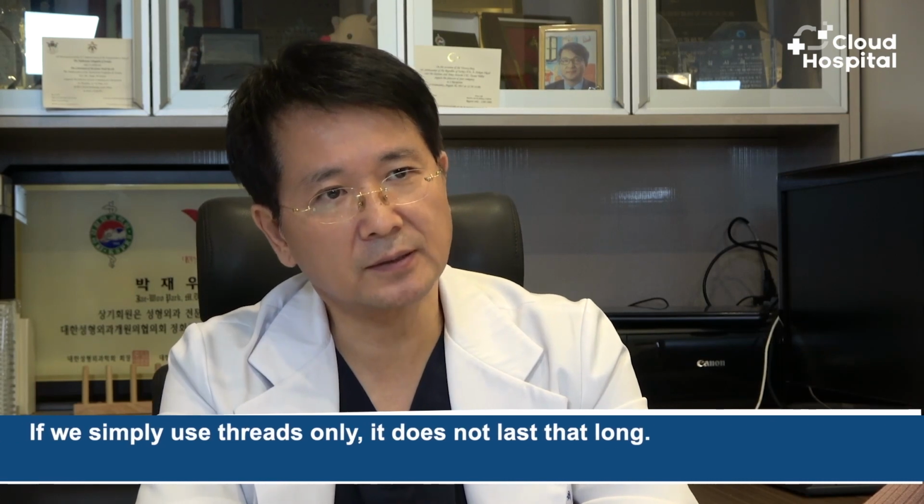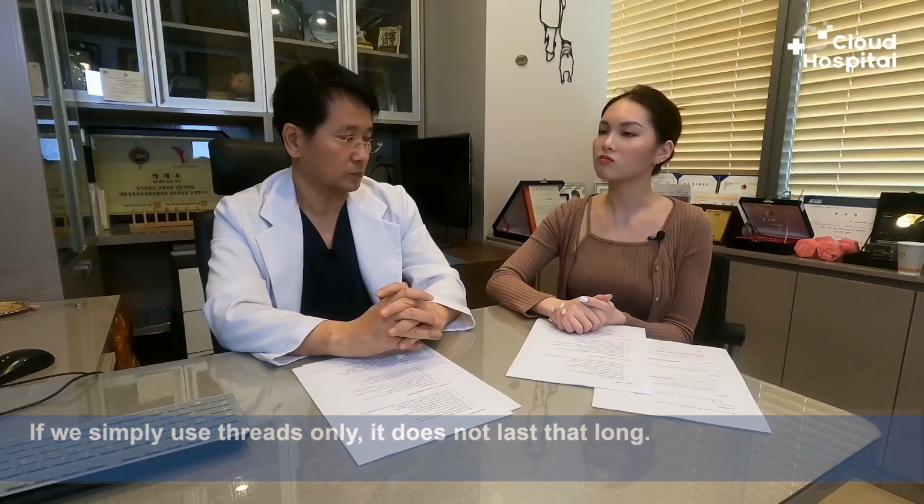Well, how long does the thread lifting last? If we simply use threads only, it does not last that long. Why is that? Why won't it last so long if we only use threads? Let's say we hang a piece of cheese on a string from a ceiling. The cheese will eventually drop off since cheese is very soft and cannot hang on the string. We call this the cheese wire effect, as wires can be used to cut cheese.